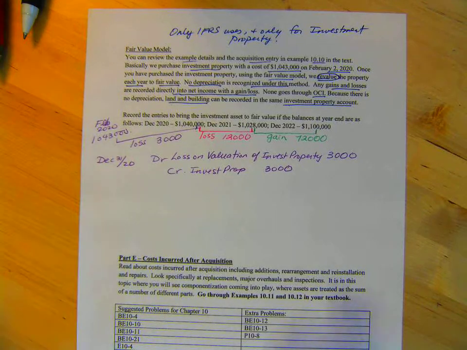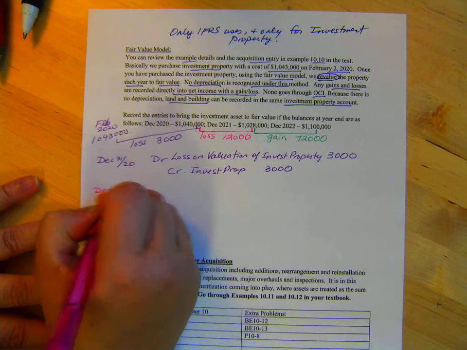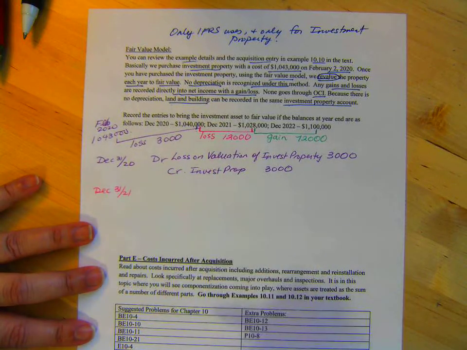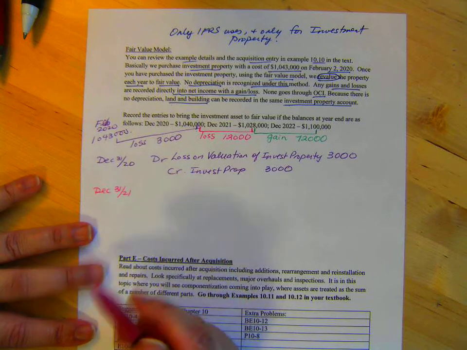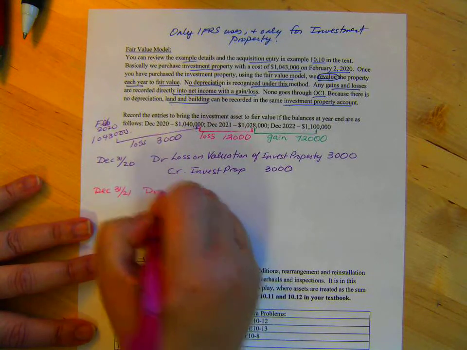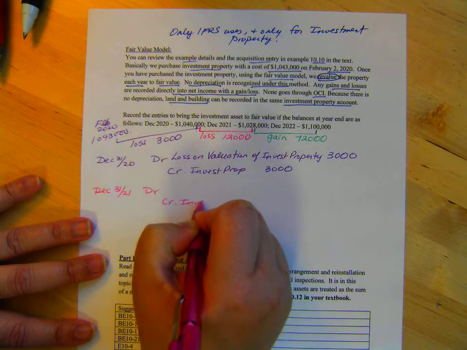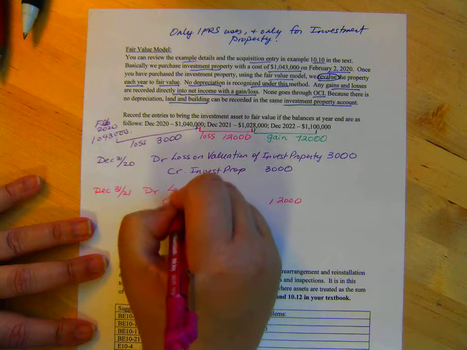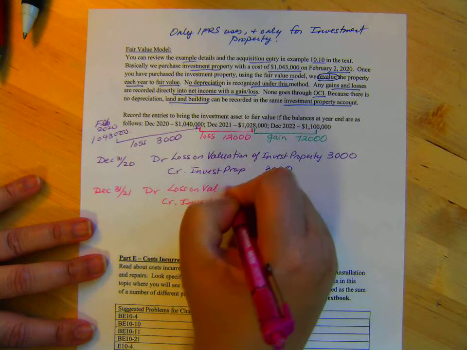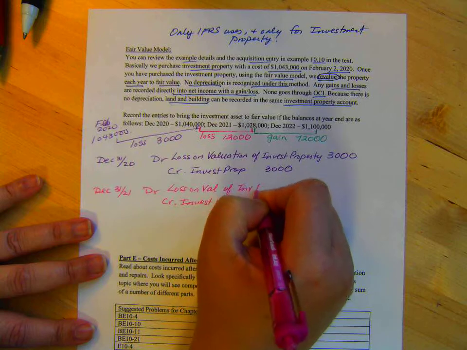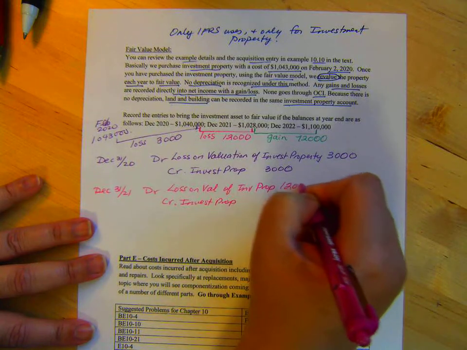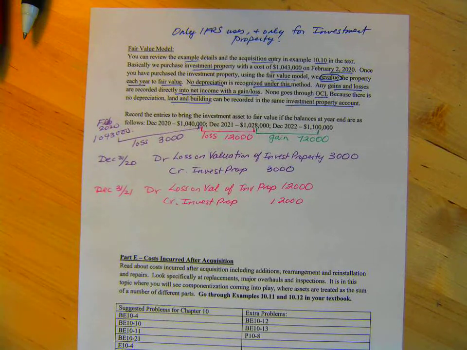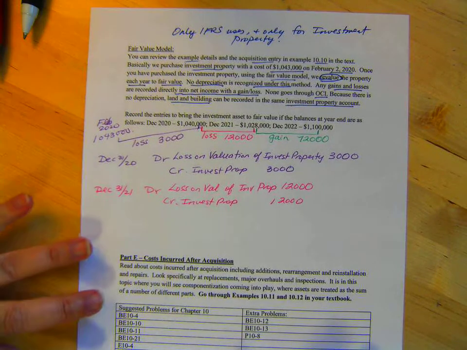What do you think we have to do for the second one? December 31st, 2021. It's another loss. Is the entry going to look just like that? Yep. So the investment property is going down by 12,000, and a loss on valuation of investment property is 12,000. So, do you think you can do the last one by yourself? Hit pause and see if you got it right.